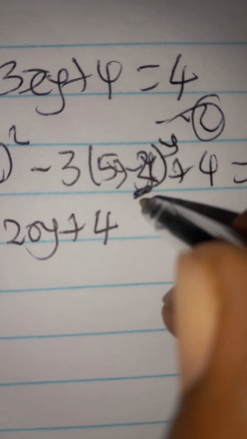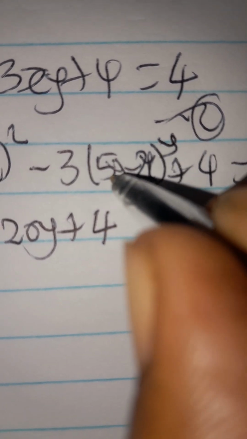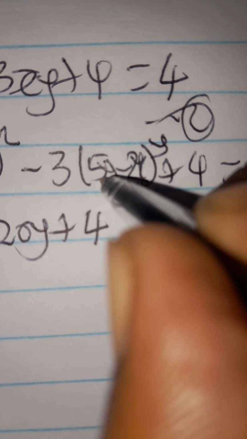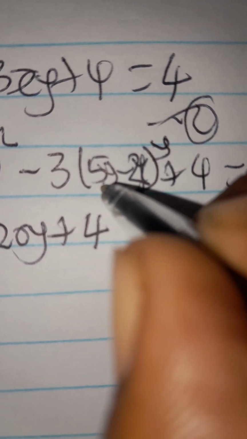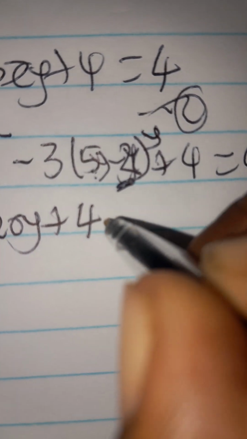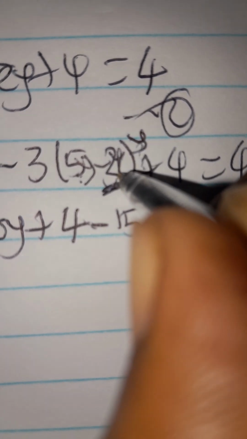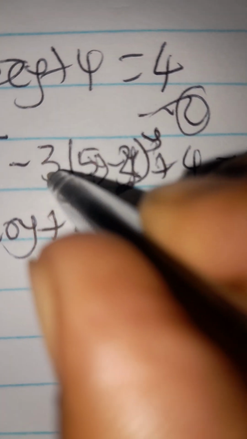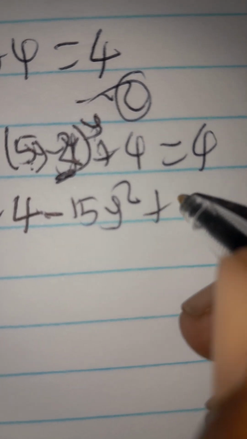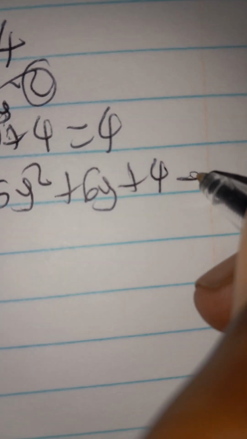5y times y is going to be 5y squared, and 5y squared times negative 3 is going to be negative 15y squared. Y times negative 2 is going to be negative 2y times negative 6 is going to be positive 6y plus 4. Take the other 4 and equate it to 0. So we are going to have 4 minus 4 there.